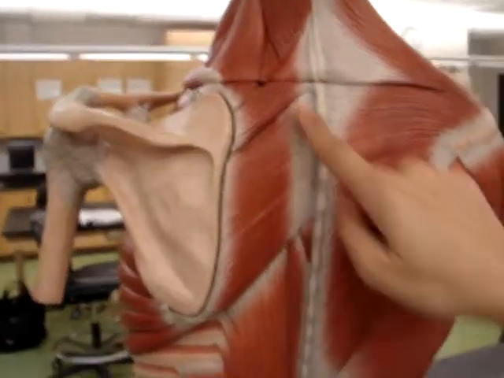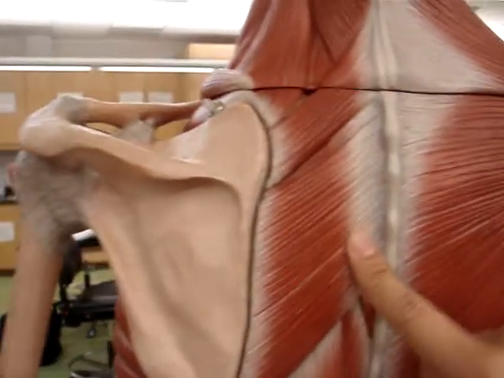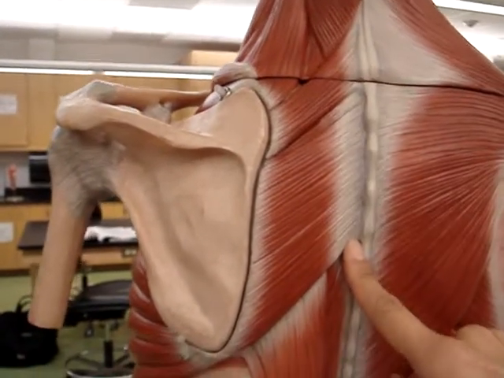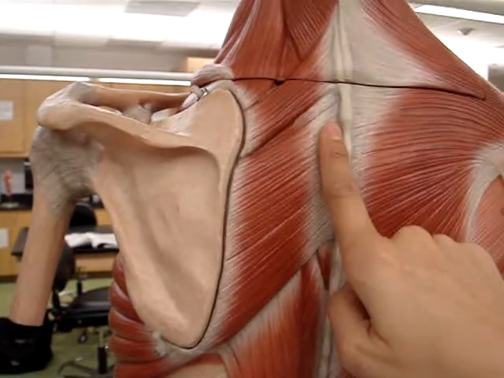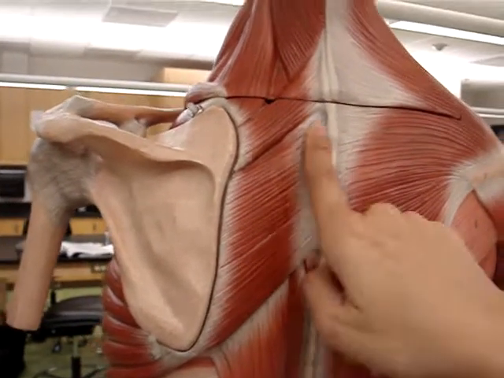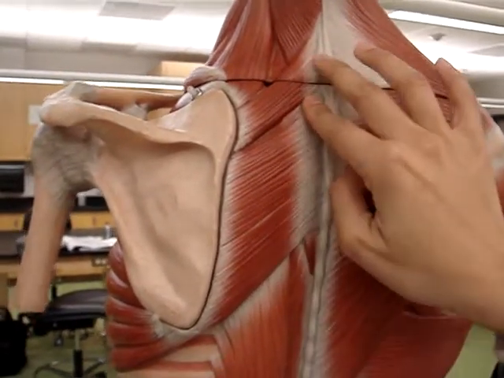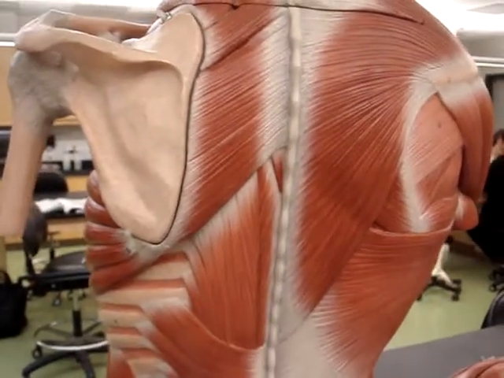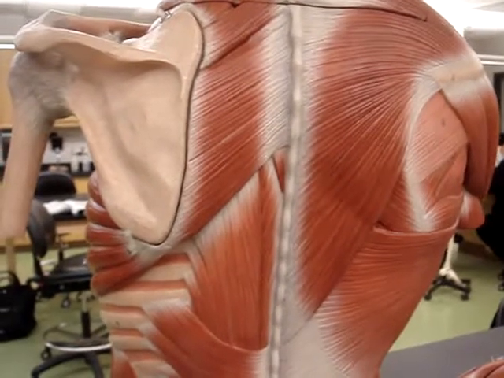Okay. The rhomboid major: the origin is the spinous process from T2 to T5, and the insertion is the medial border of the scapula inferior to the spine. Right. The action is it adducts and rotates the scapula downward.